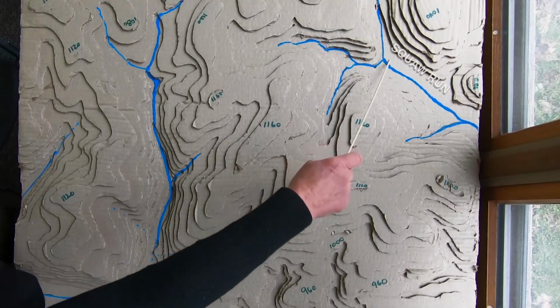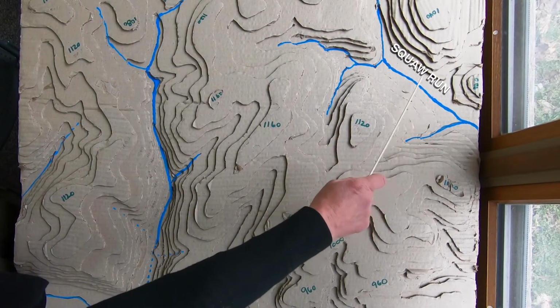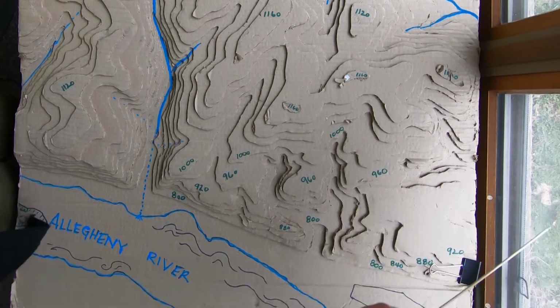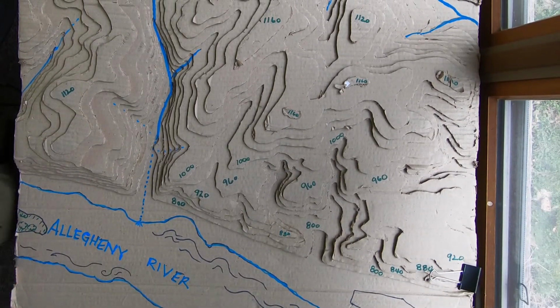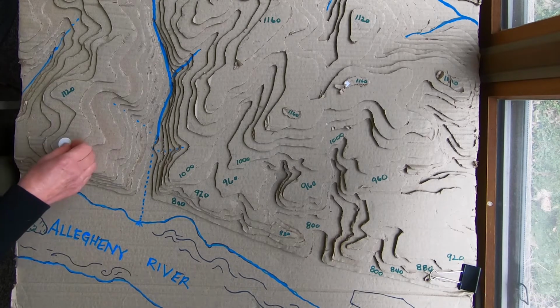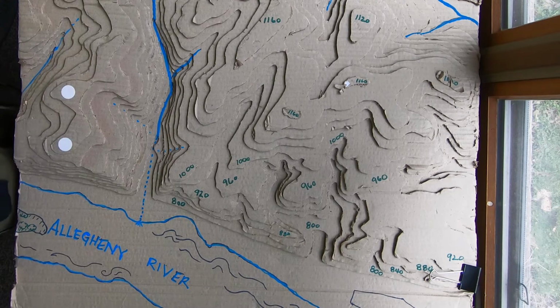Over here is Squaw Run. It's another stream, and it runs off the map over here, and joins the Allegheny River farther upstream. So where's the dividing line between the two smaller watersheds? Well, this kind of map makes it easy to figure that out. All you have to do is mark all of the high points along the top of the watershed.